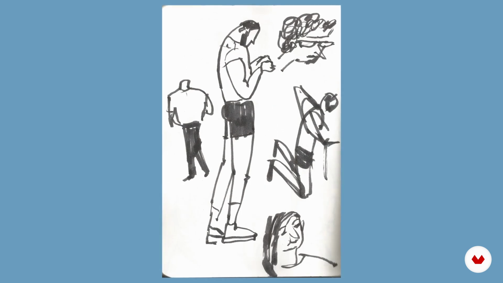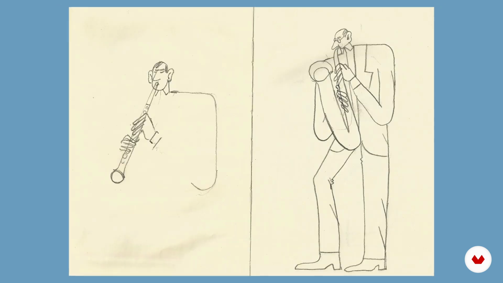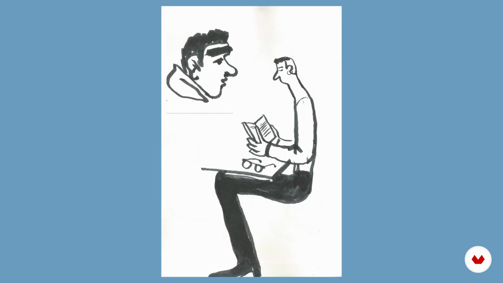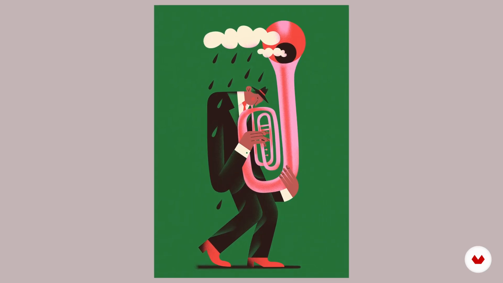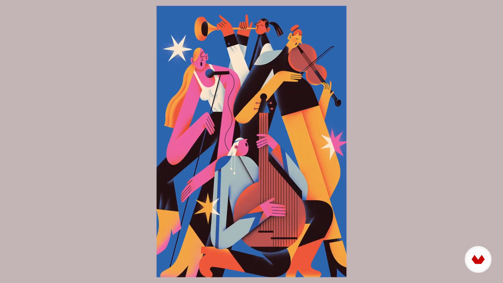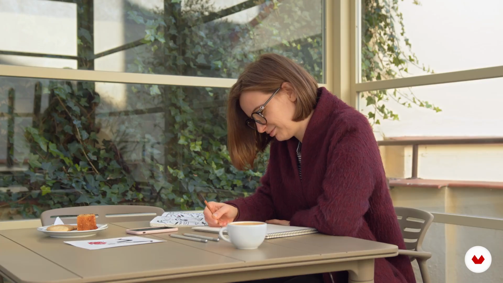For example, I might look for the shapes people wear their clothes in. I look for their posture, the things they're doing, or the way they're walking. If I see something interesting, I try to sketch it down fast so I don't forget it. Many of the people you can see in my illustrations started as sketches in my sketchbook. I often use my sketchbook as a tool to collect ideas for the future.